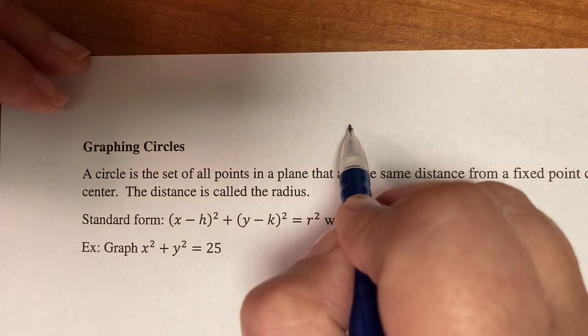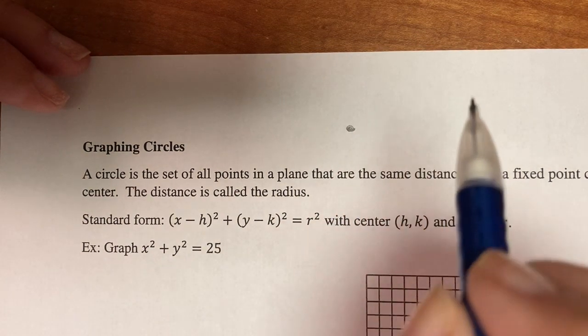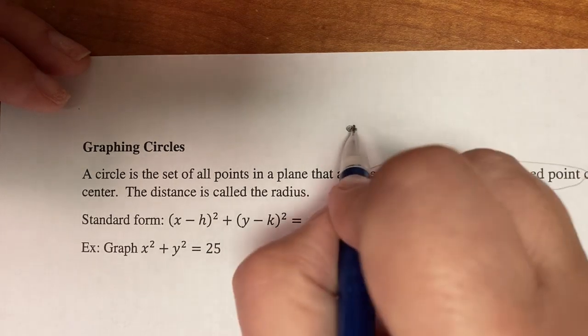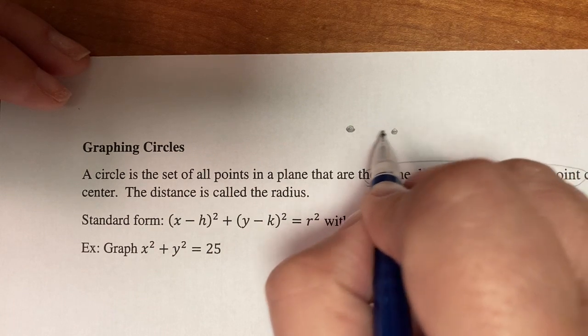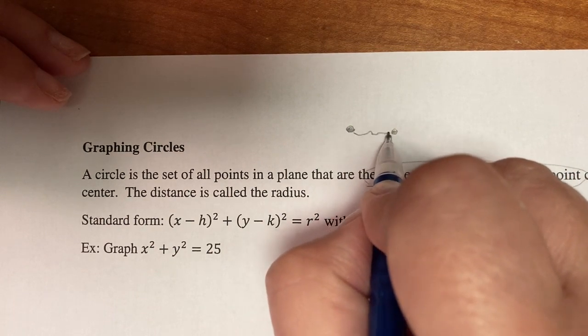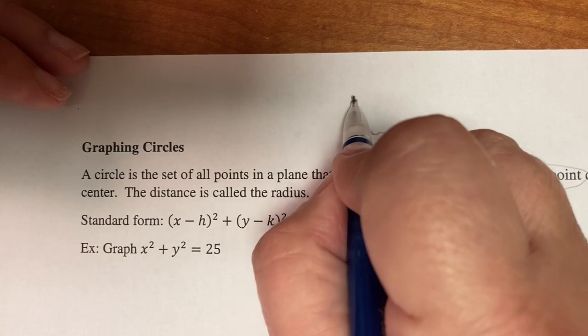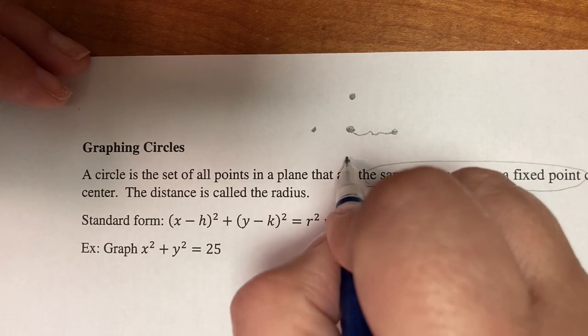So if I have a point, and I take all of the points that are the same distance from that point, so let's say I take this point right here. So there's one of my points. So whatever this distance is, if I take another point that's the same distance from there, so maybe that one, and another point, and another point.